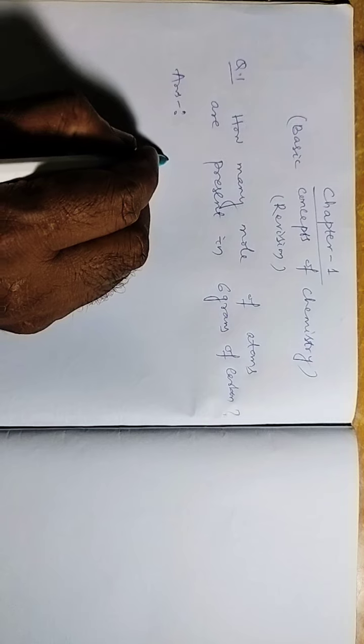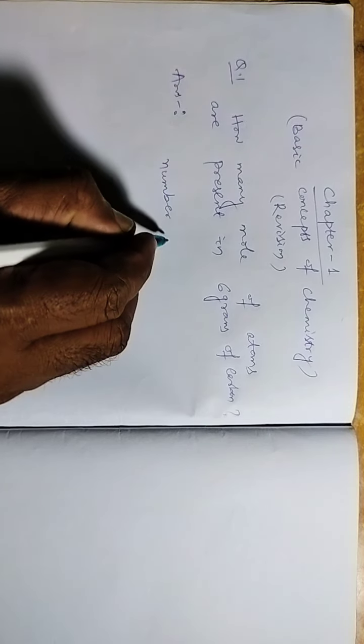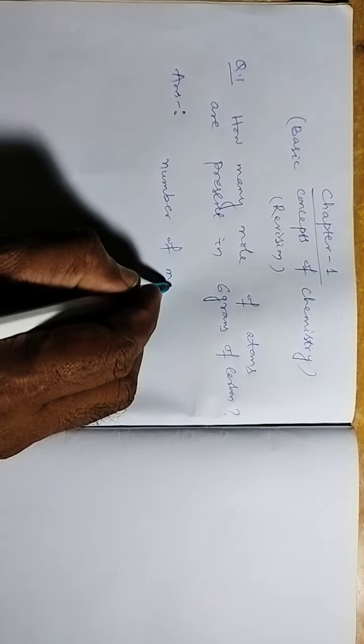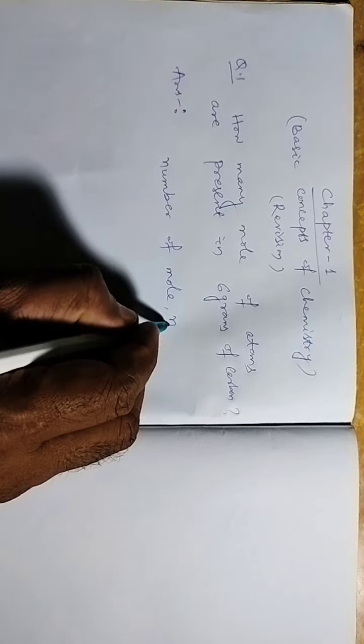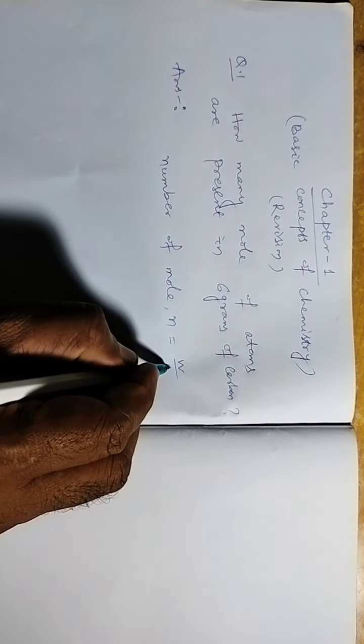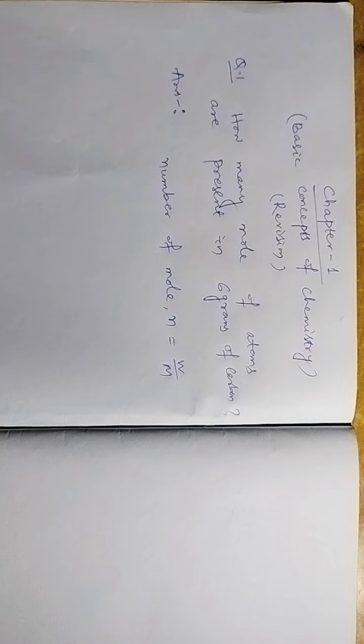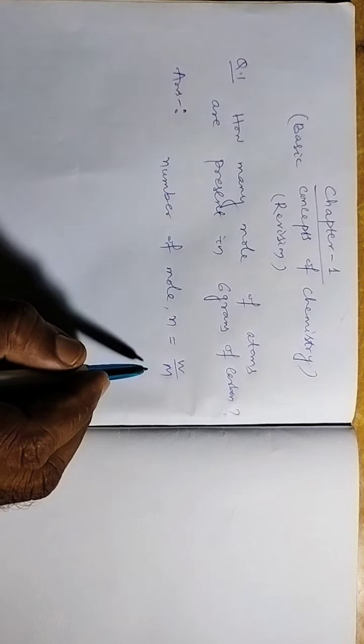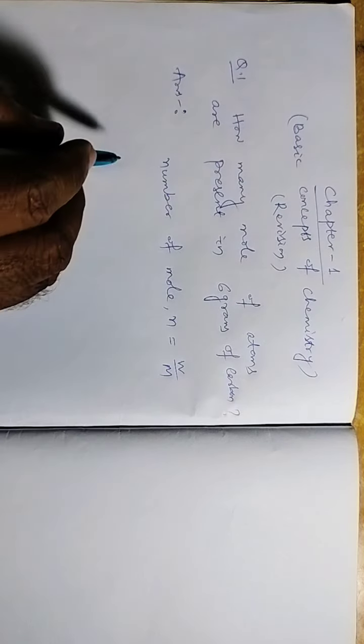We know that number of moles N is equal to W by M. As you know, W is the given mass of the substance and M is the molar mass of the substance.